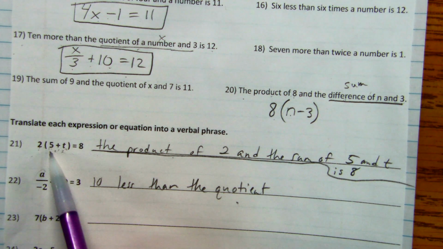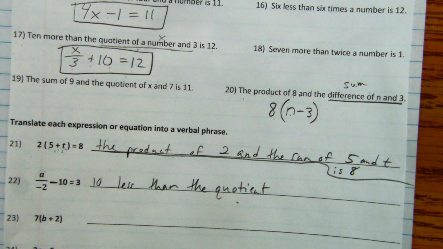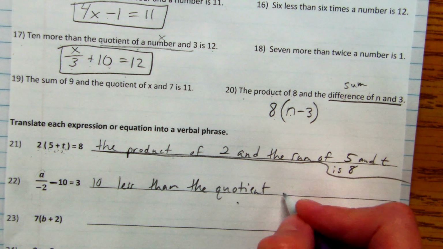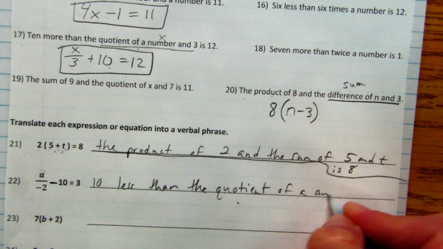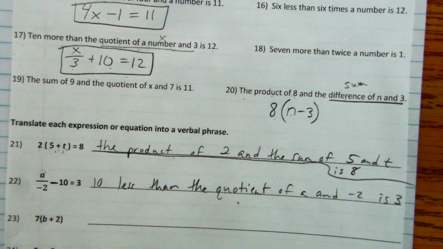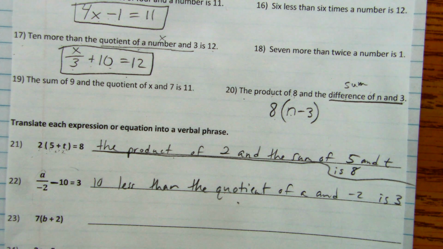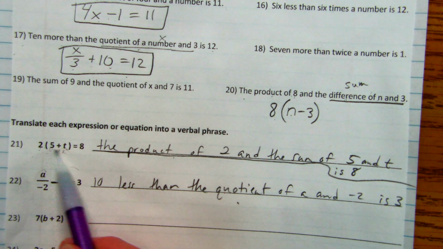So Silas is going back to 21. Let's talk about that one in a second after I get this one down. So 10 less than the quotient of a and negative 2 is 3. So this one's pretty straightforward. The thing on number 21 that makes it special is these parentheses.